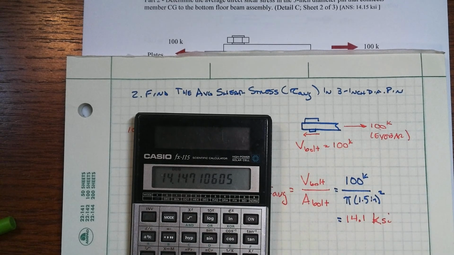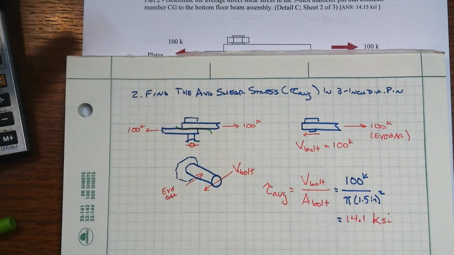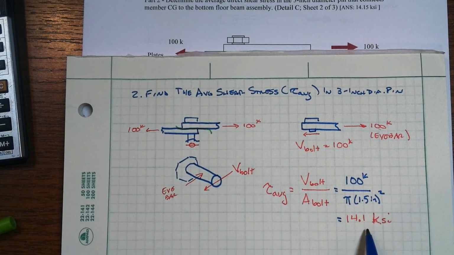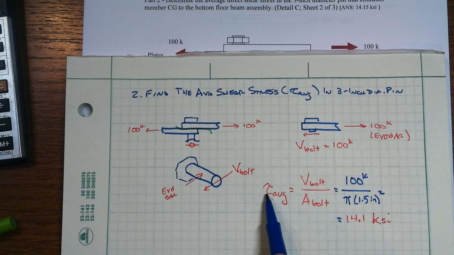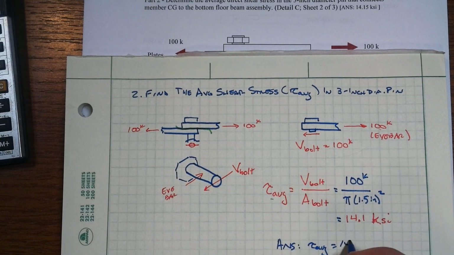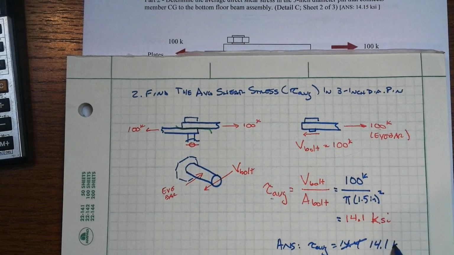So that's a little bit bigger than we had for the axial stress, which was 13.3 KSI in tension. Here we don't put anything else. It's understood, tau average, that tau is a shear stress. We won't worry about the sign or direction of the shear for now. But that gives us our answer for our average, oops, not 14.4, but 14.1 KSI.